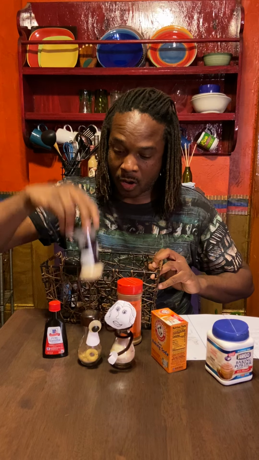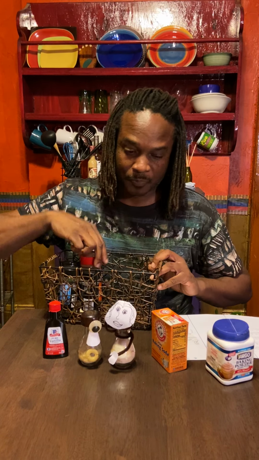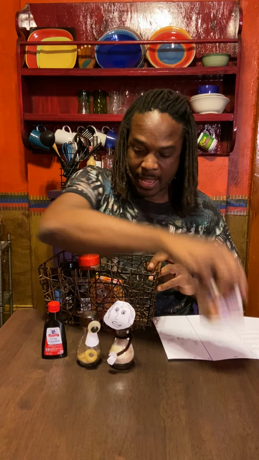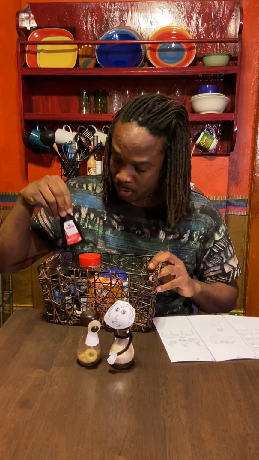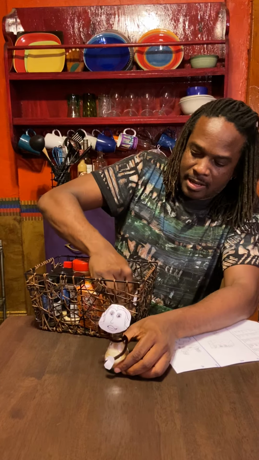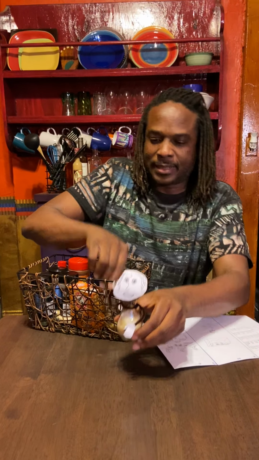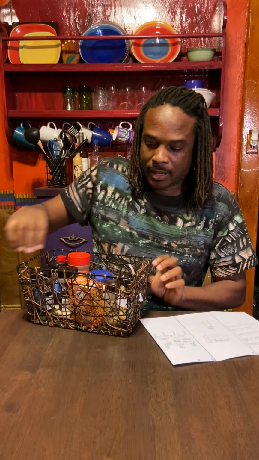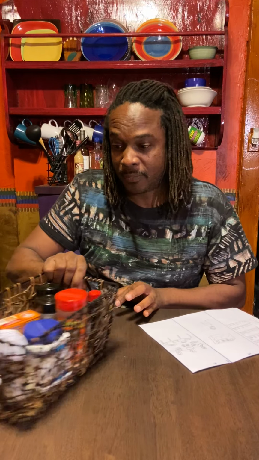So they all got into a basket, and they decided to escape one night. They got into that basket and they scooted on out of there.